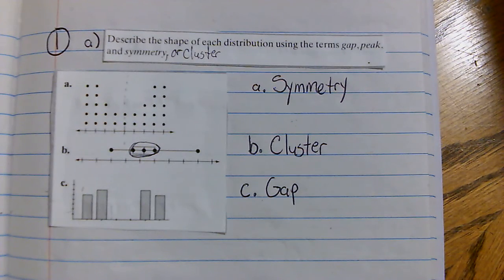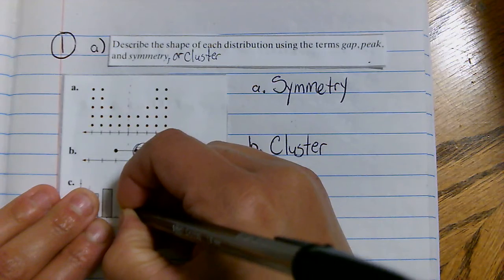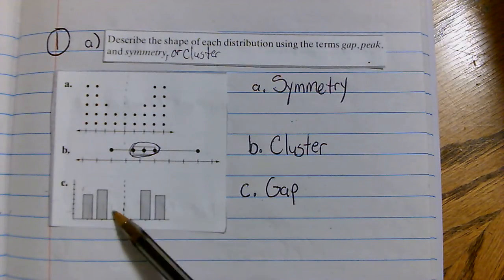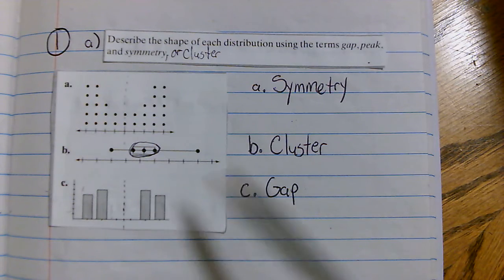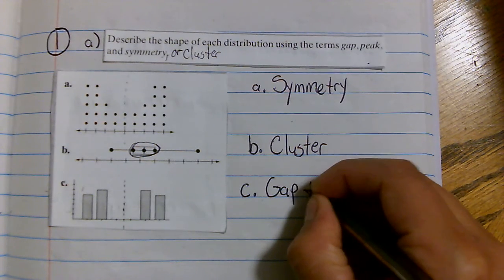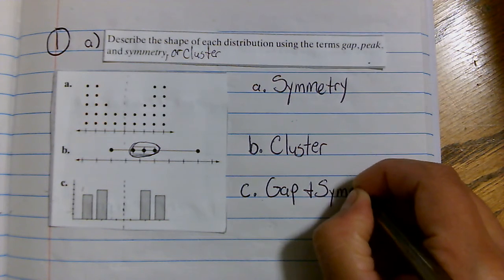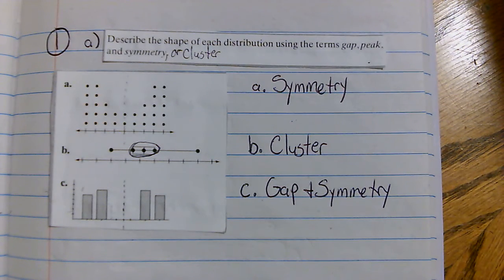I wouldn't say peak, but I would say symmetry. Even though there's nothing in the middle, if I were to cut this right down the center, I have gaps in the same spot. These two are the same height, and these two are the same height. So I would definitely say gap and symmetry. I hope I'm spelling symmetry right. I think I am. Good. But I wouldn't say cluster, because it might be hard to tell cluster on a bar graph, since they're not technically touching anyway. So that one might be hard to determine. But yeah, I think gap and symmetry for that one would definitely work.